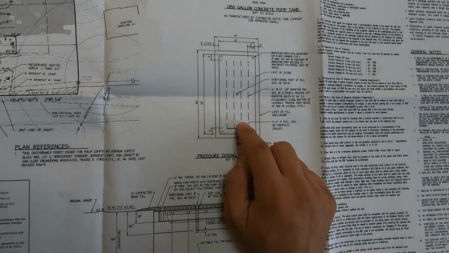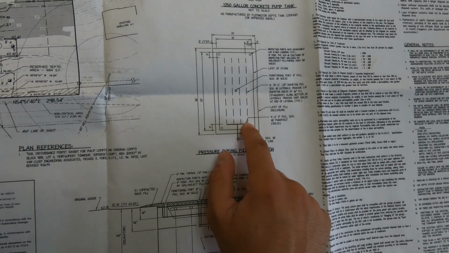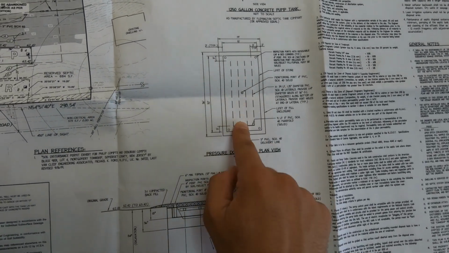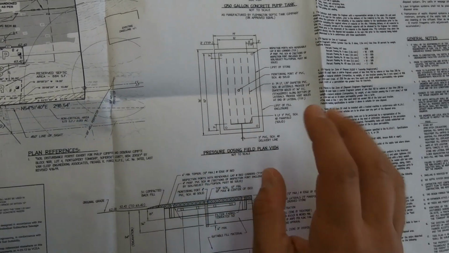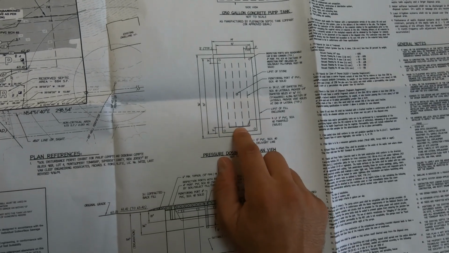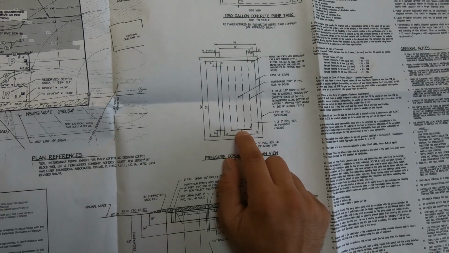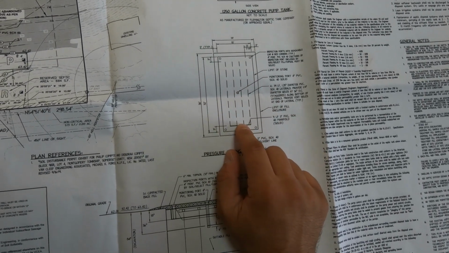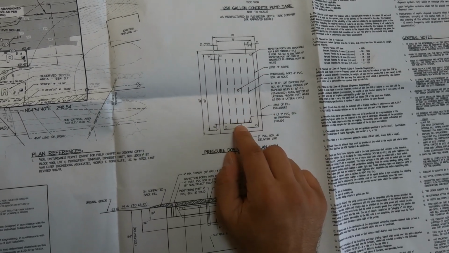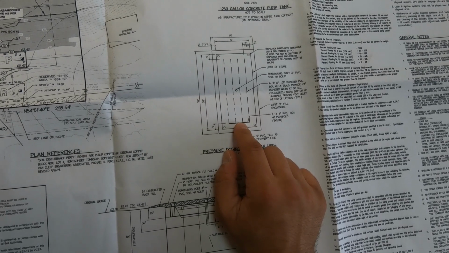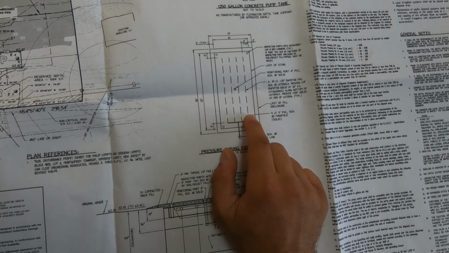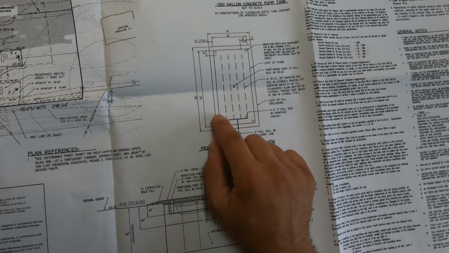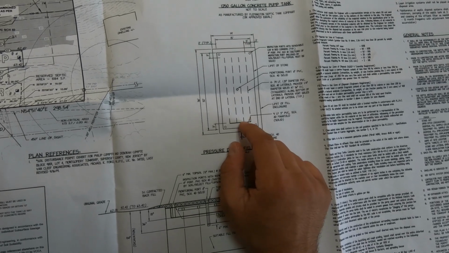Now, these pipes, again, this one has a manifold to distribute the flow because it's a pressure dosing system. If this were a gravity system, there would be a box right here, and from that box, all of the lateral pipes would connect to it. And you would just make sure that when you pour water into that D box, into the distribution box, that water is getting to each of the laterals equally. All right.